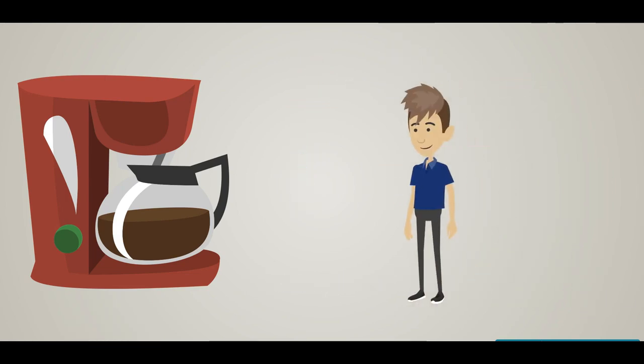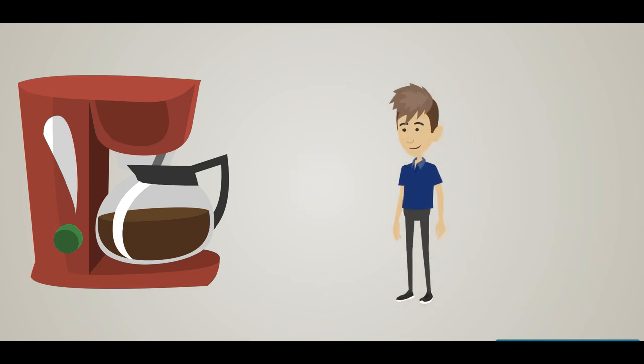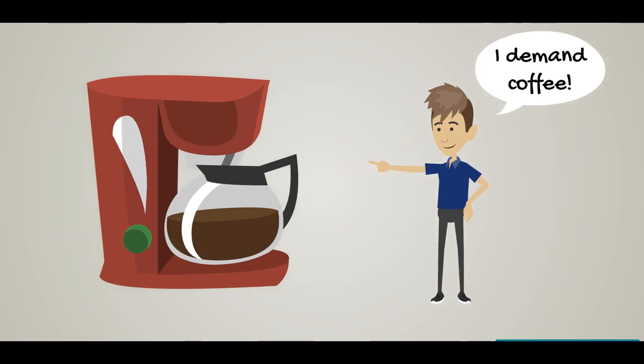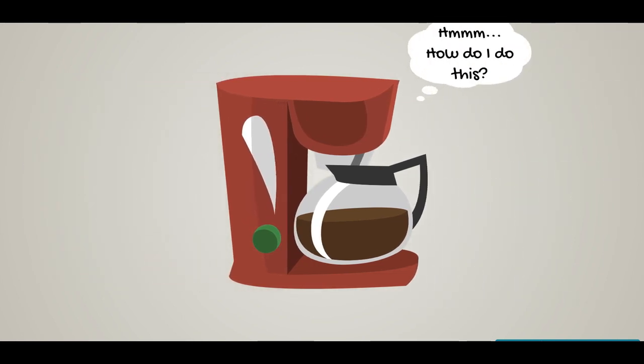Now, in a machine learning setting, we won't explicitly provide instructions to the machine. Instead, we just need to state our goals. In the coffee machine case, that would be produce a cup of coffee. Then we would let the machine work out the problem on its own. The machine learning process is a kind of trial and error training.